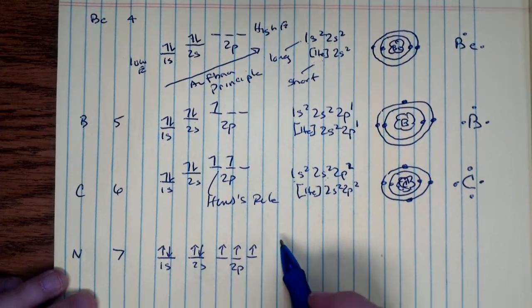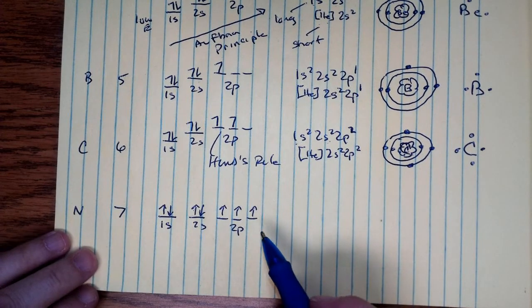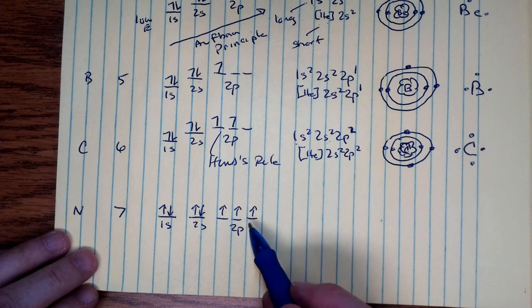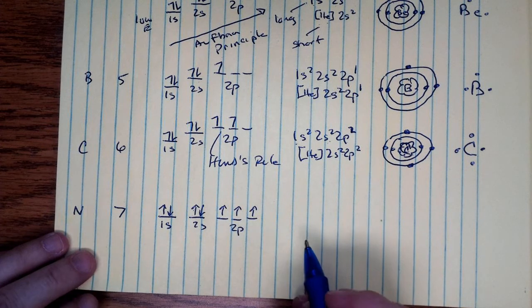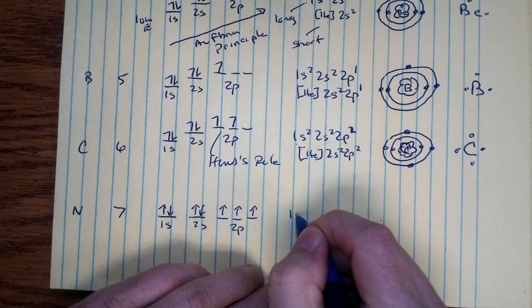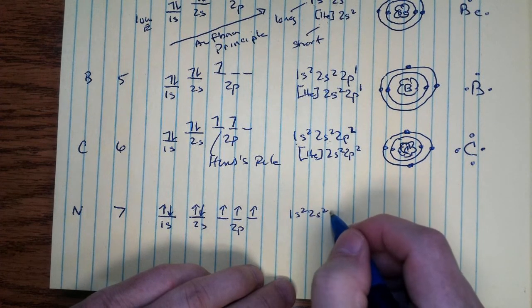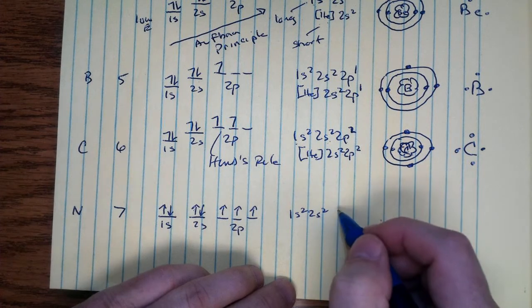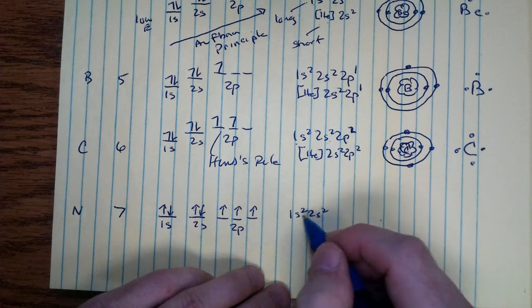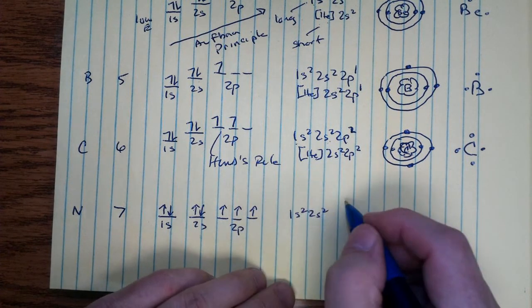So again, what rule do we call this? Hund's rule. Hund's rule. Okay, and so when we write this out, 1s2, 2s2, and then what, Abby? 2p3.